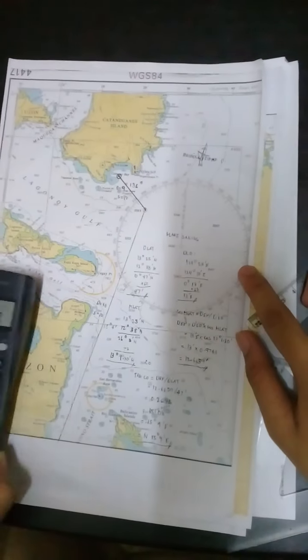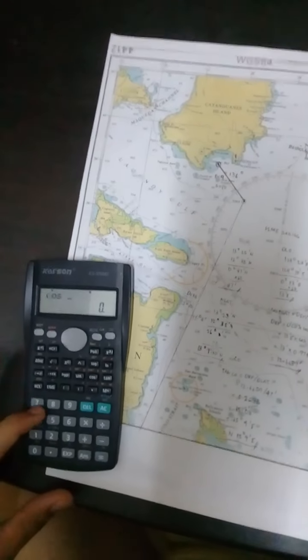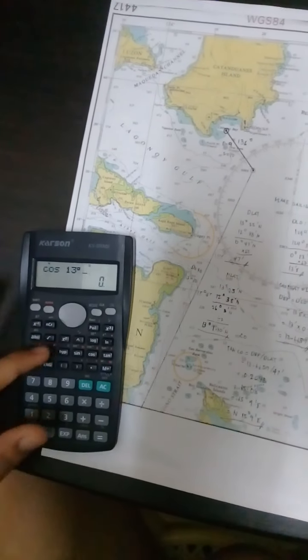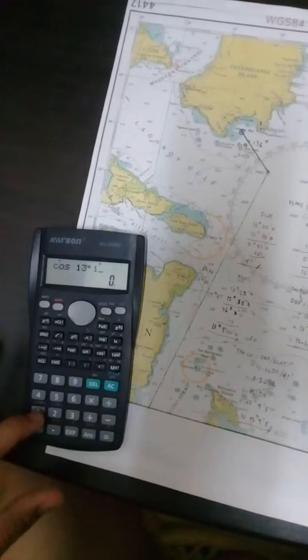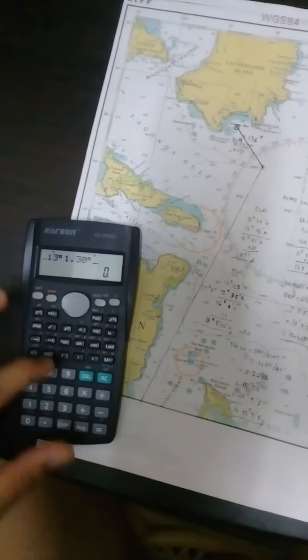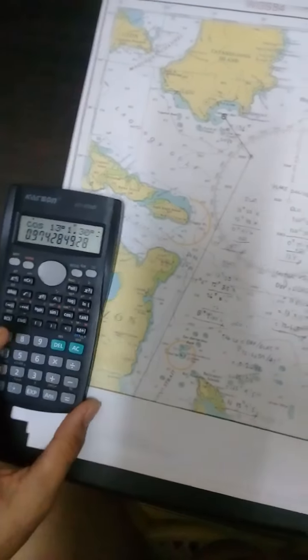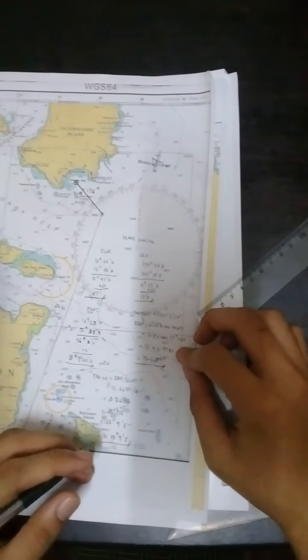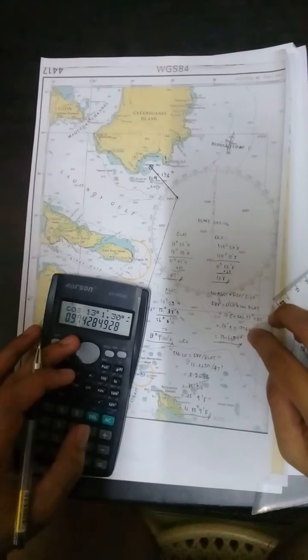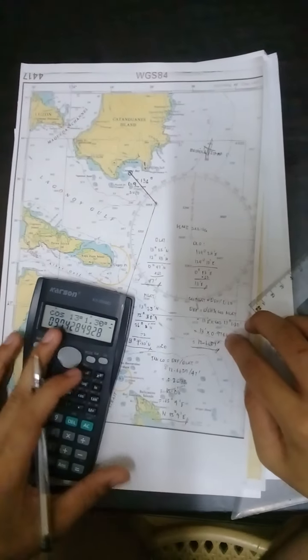So the result of cosine 13 degrees and 1.30 minutes is 0.974342, but we need to use only the fourth digit.